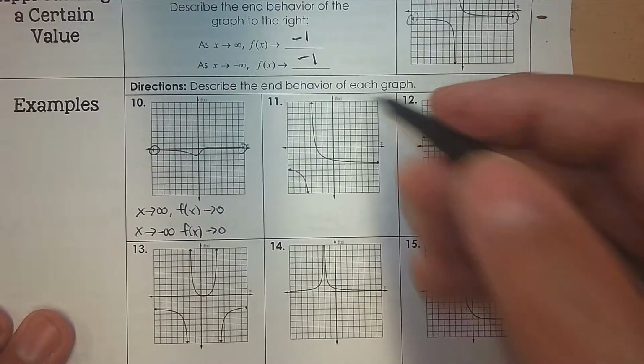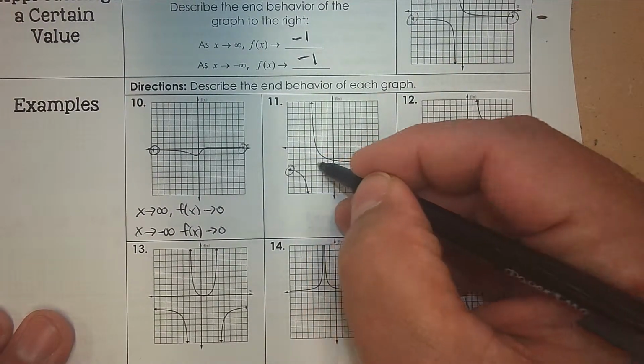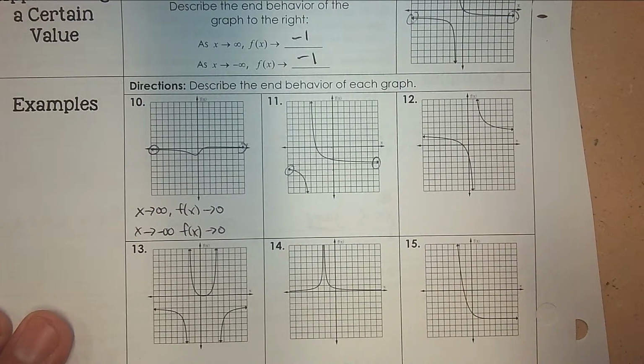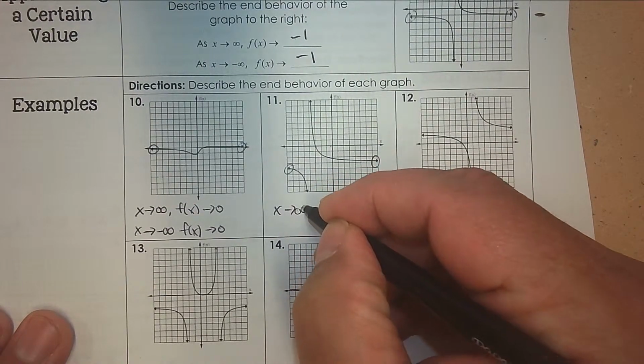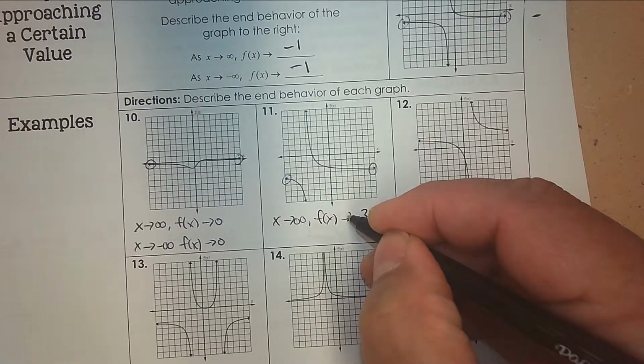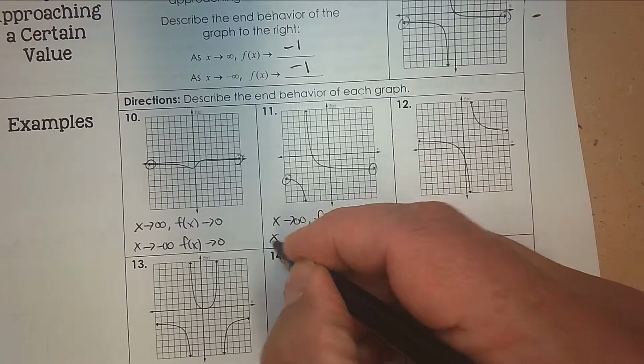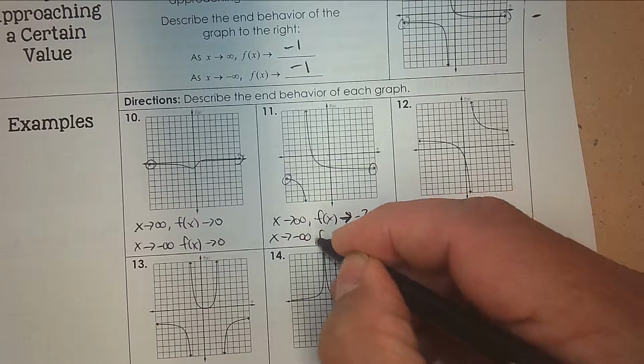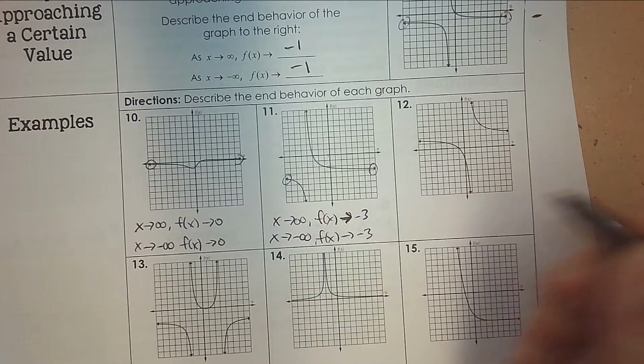Again, the right end and the left end, you can see the horizontal there. Just count down to know what that number is. As x approaches infinity, what's the function approaching? That number is -3. As x approaches negative infinity, what's the function approaching? The same number, right? -3 on the left and the right side.